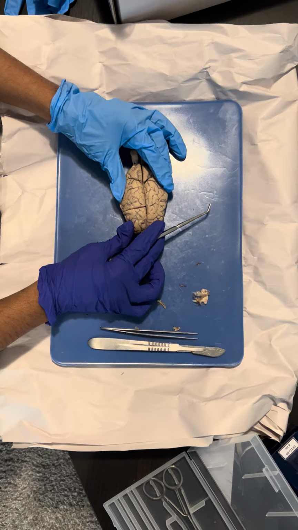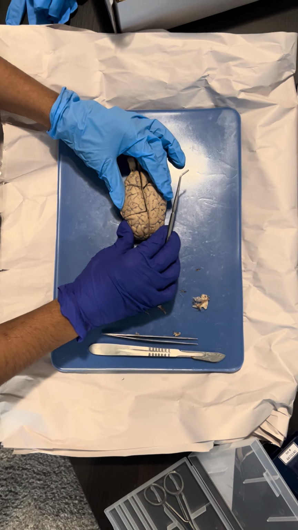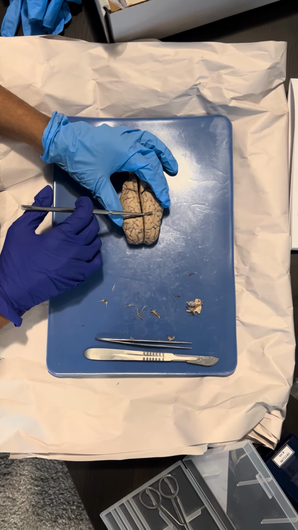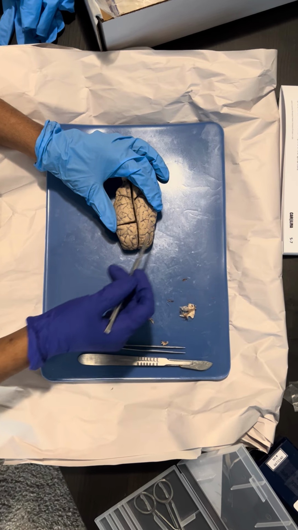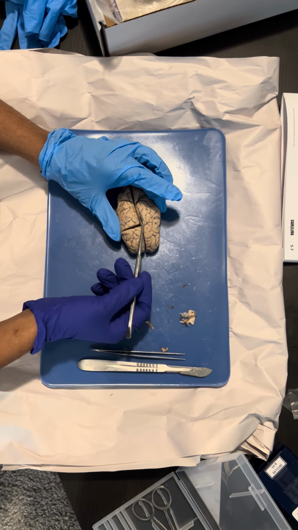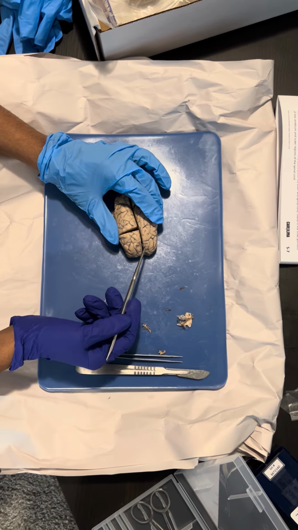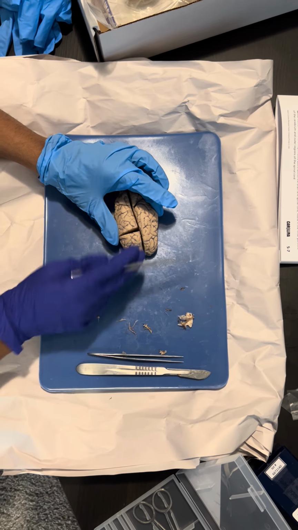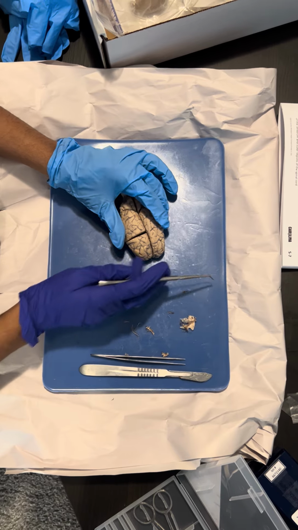The cerebrum consists of four lobes. We have the frontal lobe, the parietal lobe, the occipital lobe, and the temporal lobe. The cerebrum is divided by the medial longitudinal fissure, and it's the largest part of the brain, obviously.